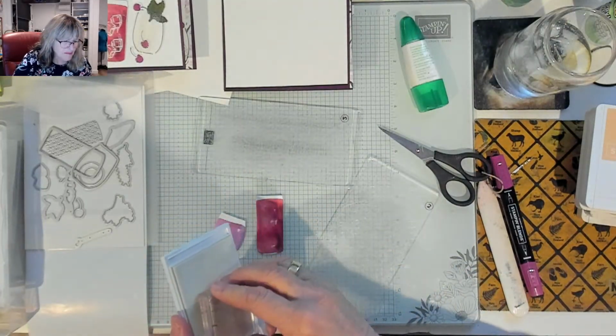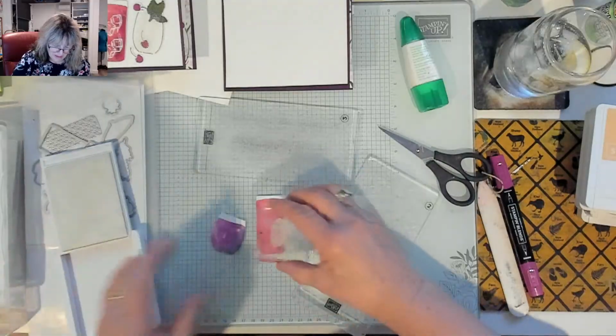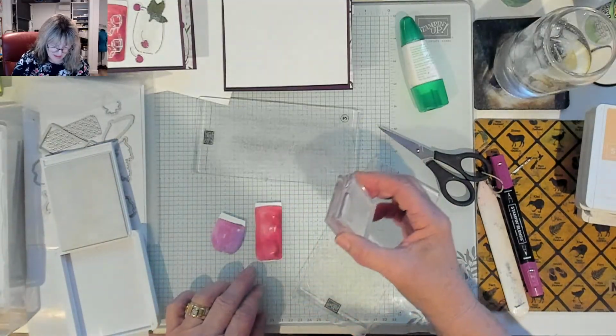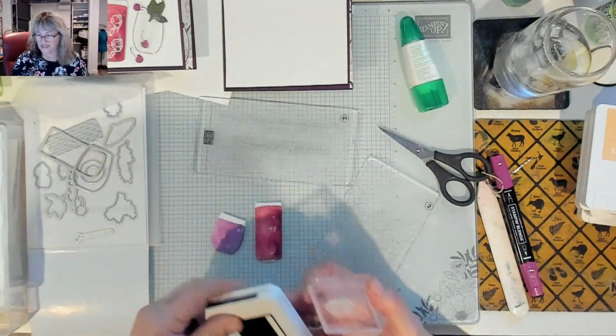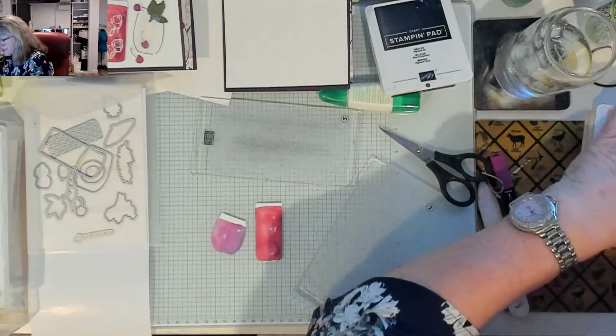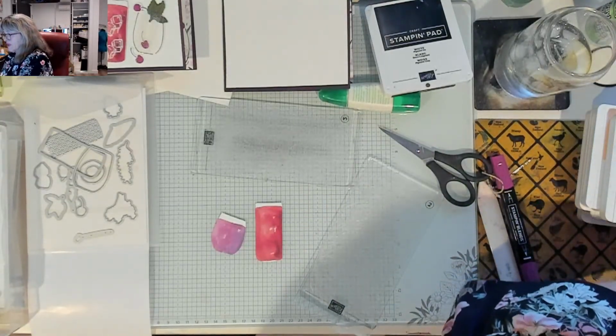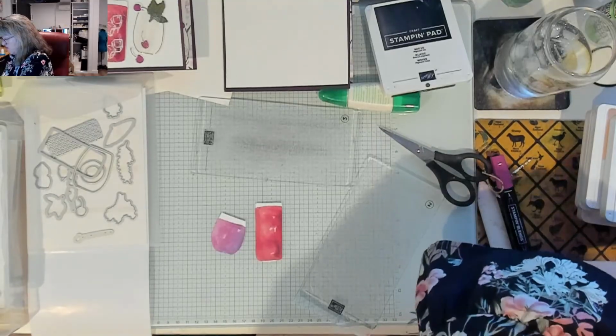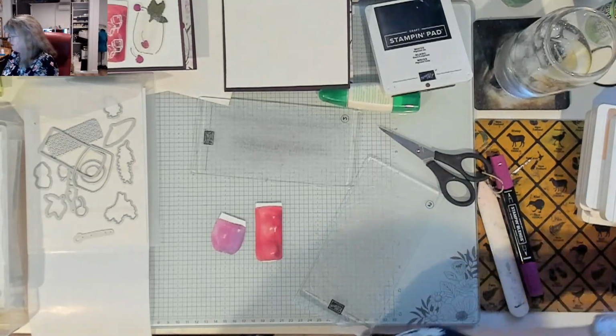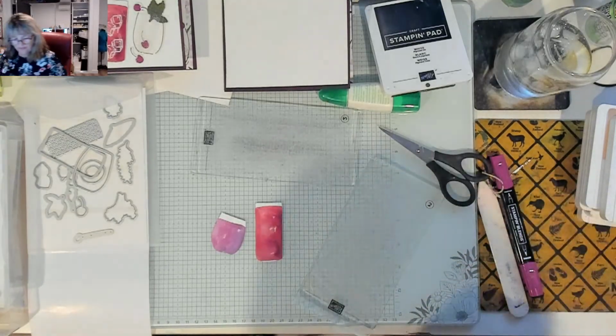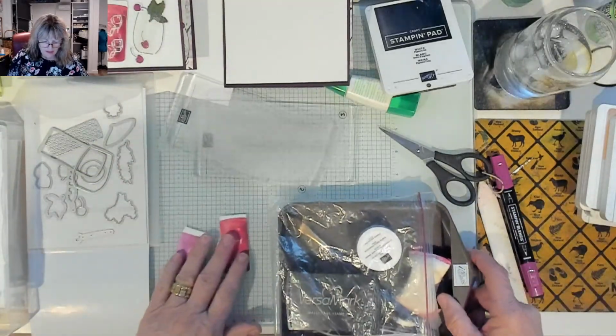No? Did I emboss them? I thought I just did that. Oh my goodness, I said I wasn't doing fussy stuff, and I must have embossed them. My embossing kit's over here sitting there. So I will grab that.